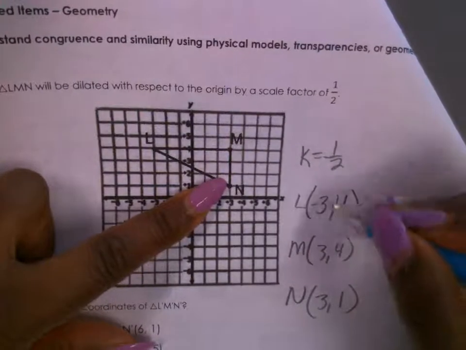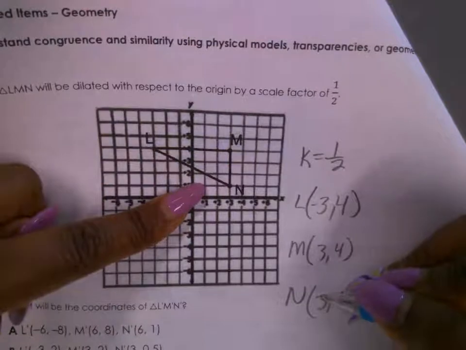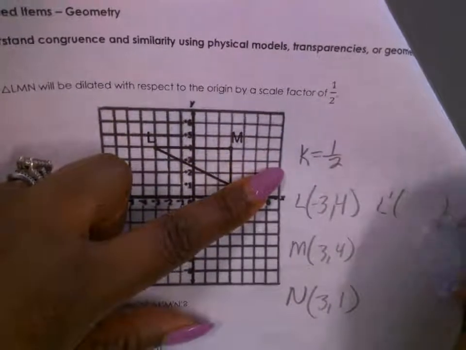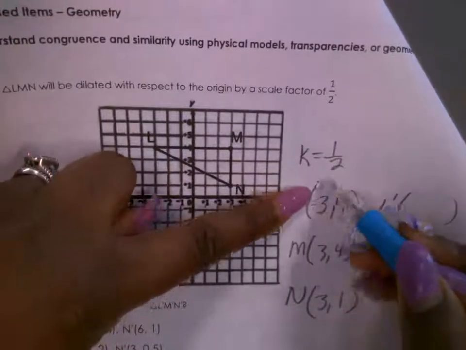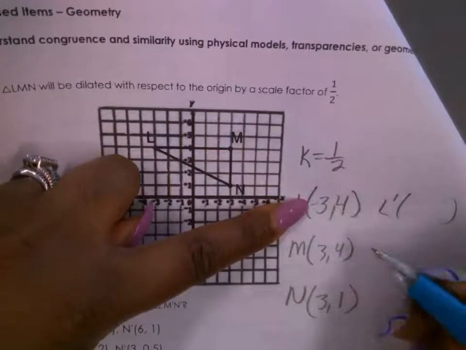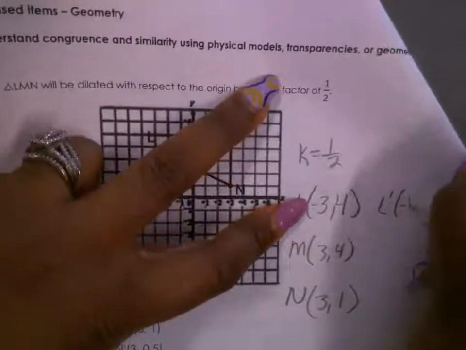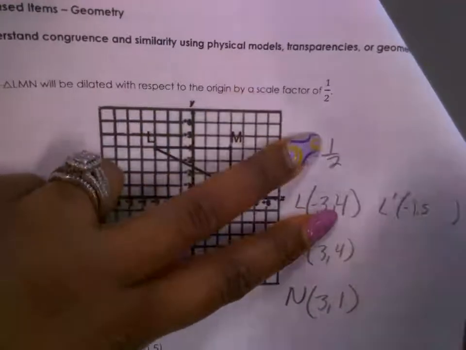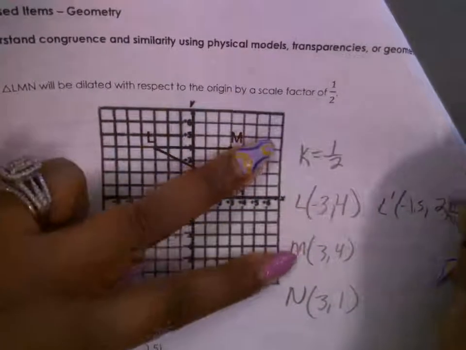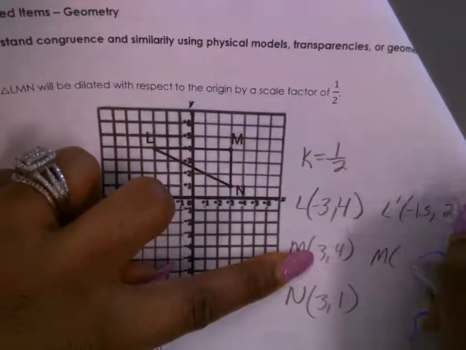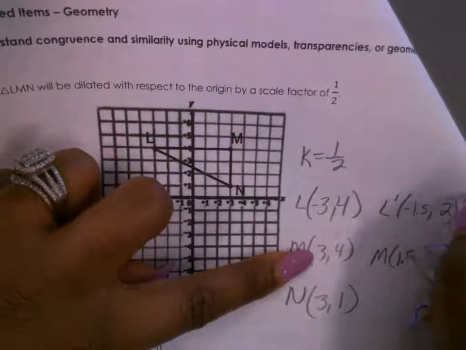So now I'm going to multiply each of these by a half, okay? So this is L prime. I'll multiply negative 3 times a half. Half of negative 3 is a negative 1.5. Half of 4 is 2. M prime: half of 3 again is 1.5.